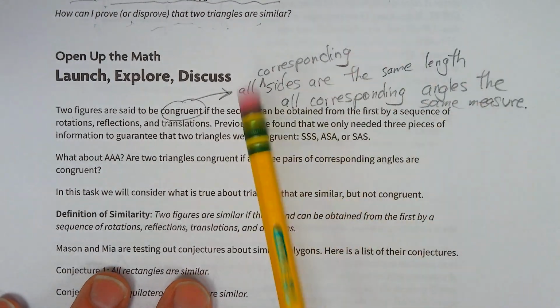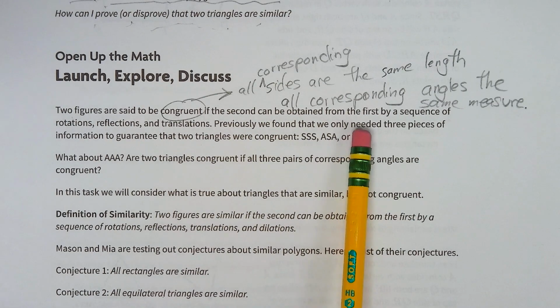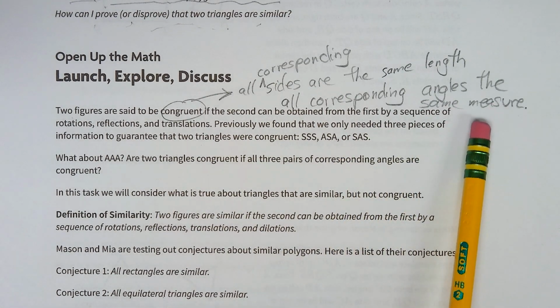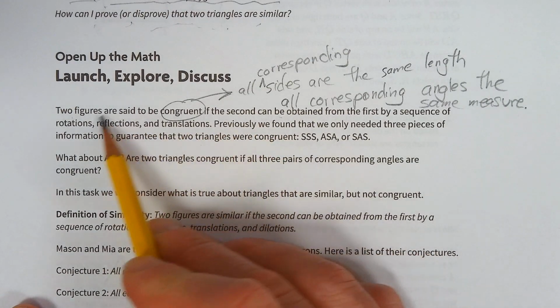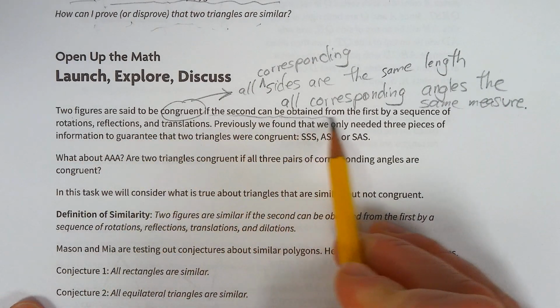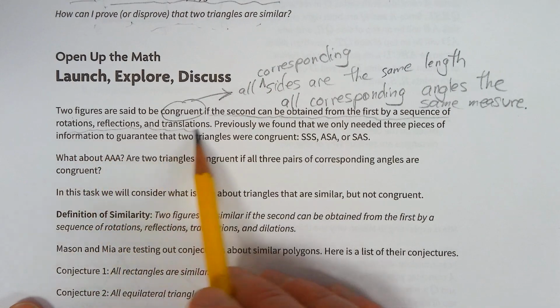But if all of the corresponding sides are the same length and all the corresponding angles are the same measure, then the second can be obtained from the first by a sequence of rotations, reflections, and translations.